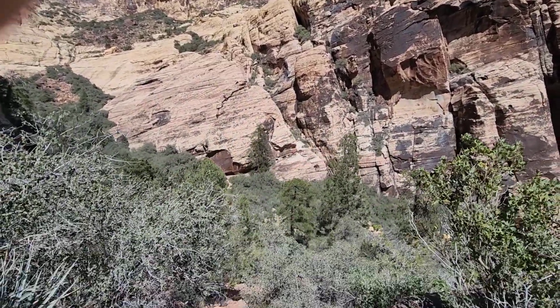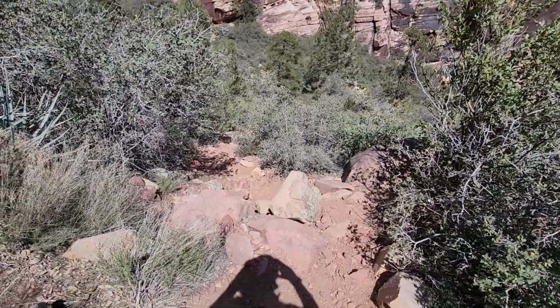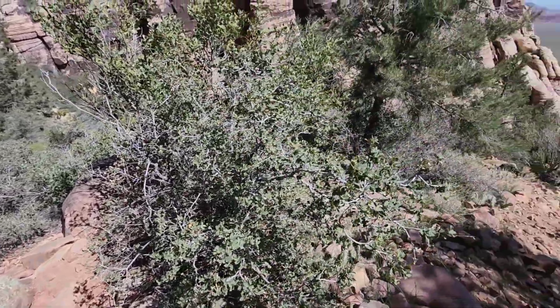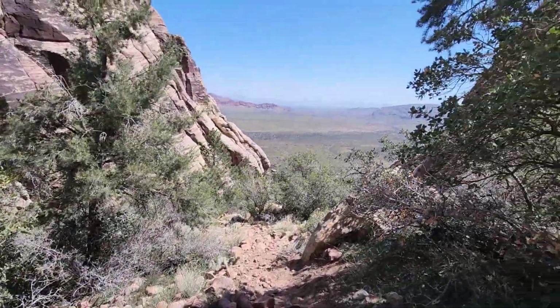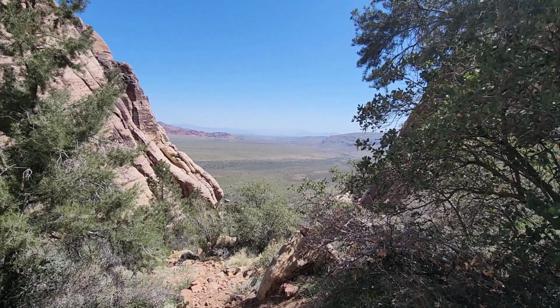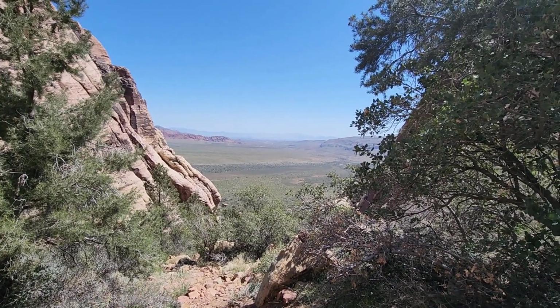Yeah, so let's see if I can get back down into Juniper Canyon. Looks like I'm not the only person that ended up here. There's a great view of Las Vegas and Redrock Canyon in the foreground.